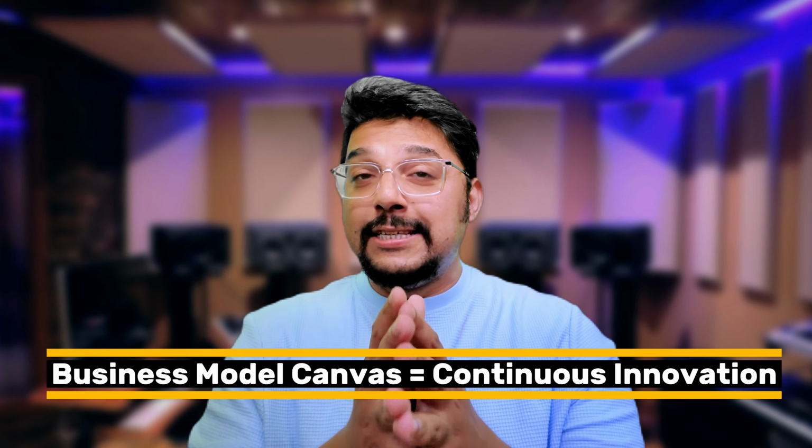So now it is your turn. Download the free business model canvas template in the description, map out your business idea, and let me know in the comment section what is the most valuable insight you gained from this exercise.